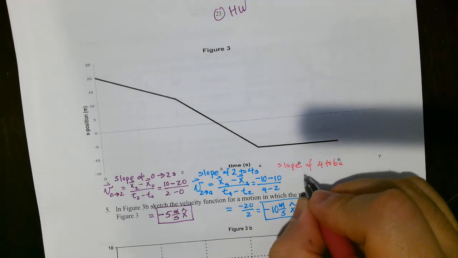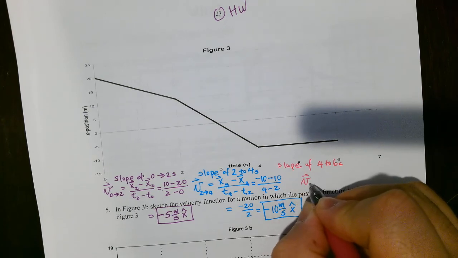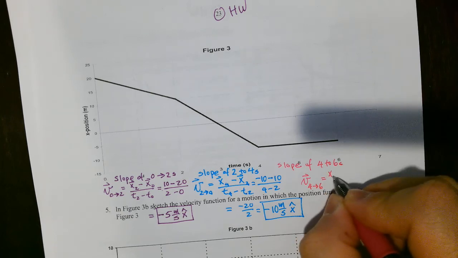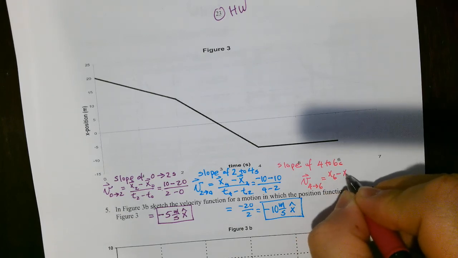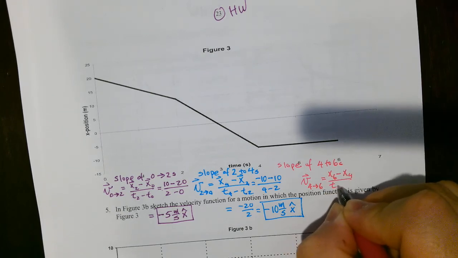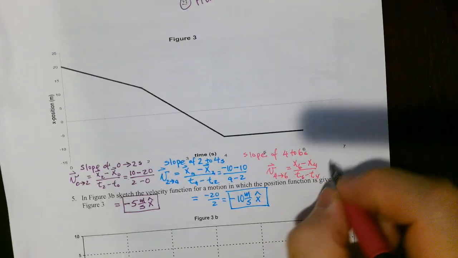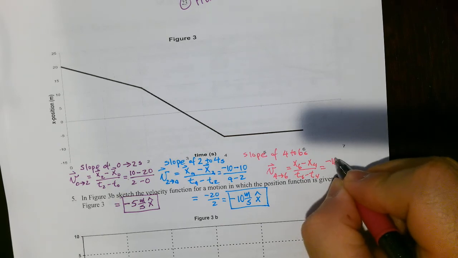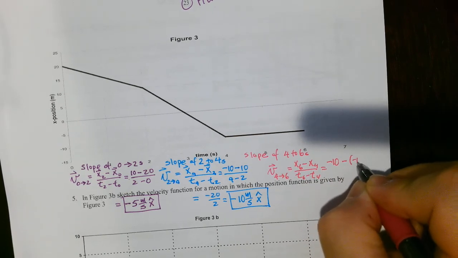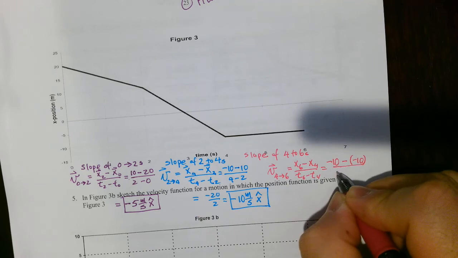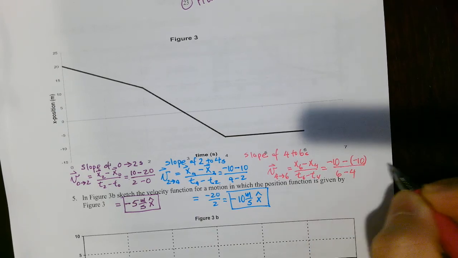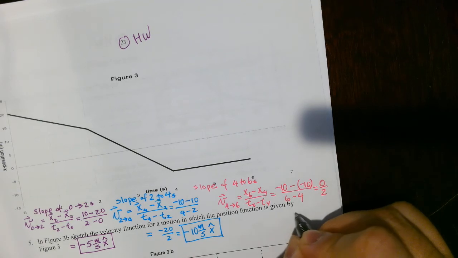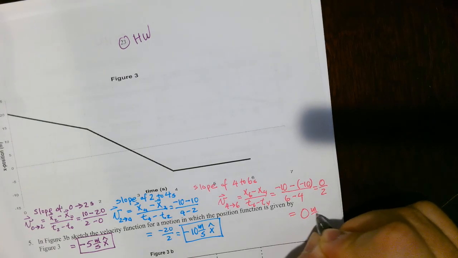And that would be the velocity from 4 to 6, and that is x6 minus x4 over t6 minus t4, and that is equal to negative 10 minus negative 10 over 6 minus 4, which is 0 over 2, which is 0 meters per second.